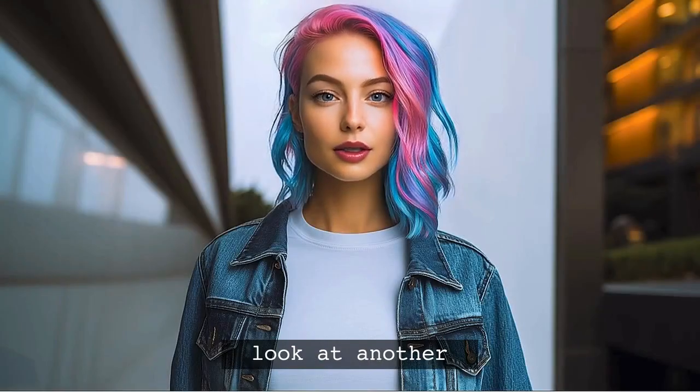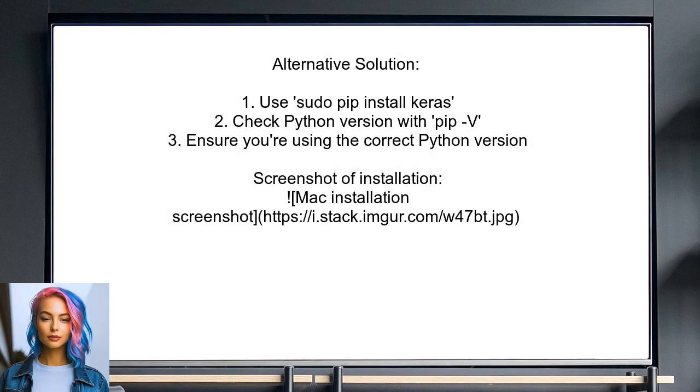Let's take a look at another answer from another user. An alternative solution from another user suggests using the command sudo pip install Keras to install Keras. They mention having both Python 2.7 and 3.6 on their Mac and recommend checking your Python version with pip -v to ensure you're using the correct version for installation.